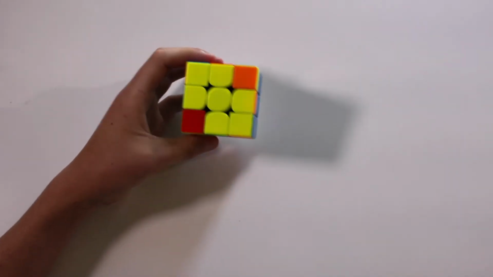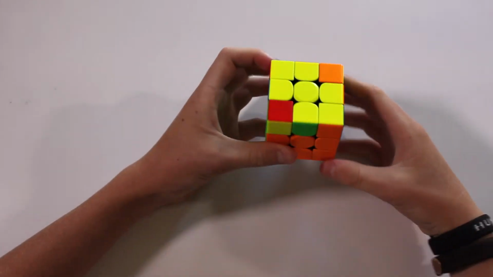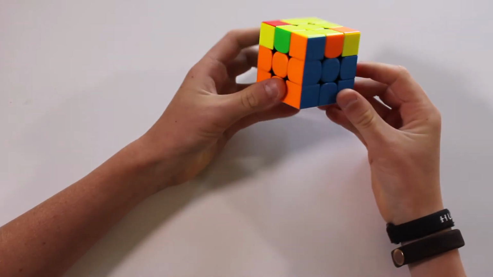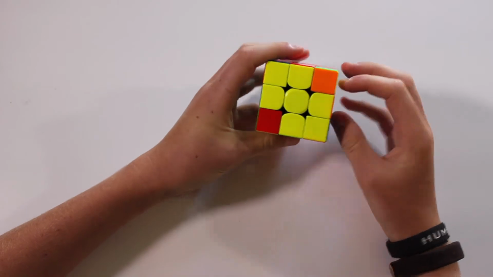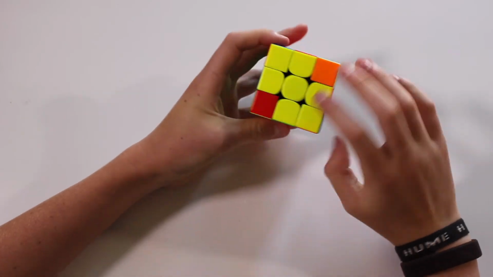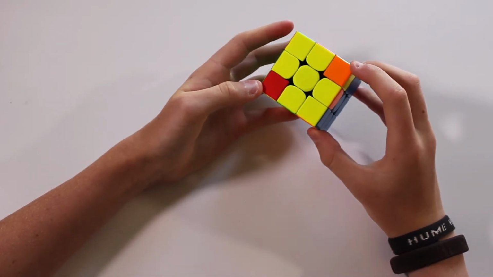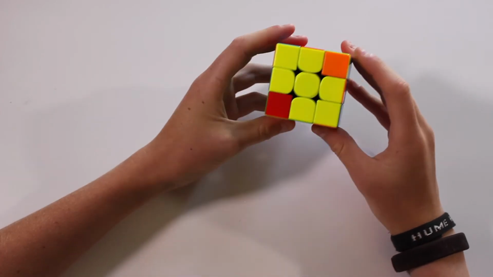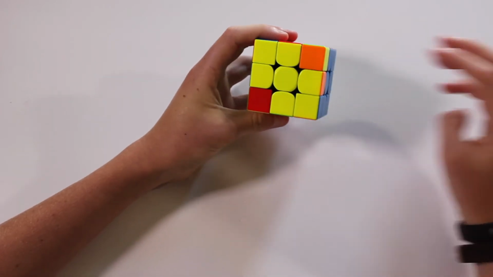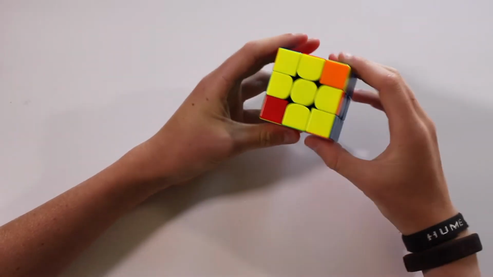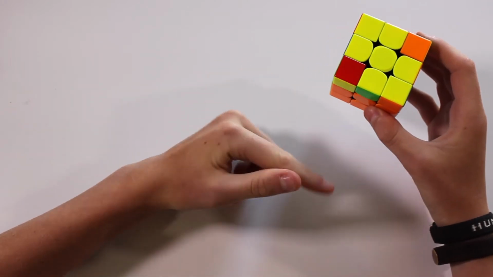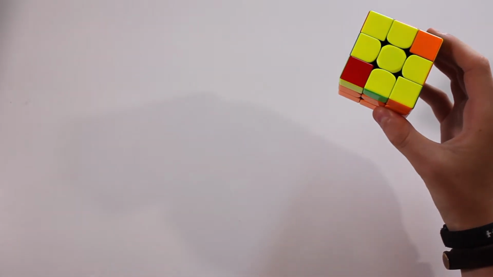Alright, so here's another example. It looks like this. Basically, you have most of this done except for these two corners here. You want to hold it like this, so this one is facing out, and this one is facing this way, down to me.